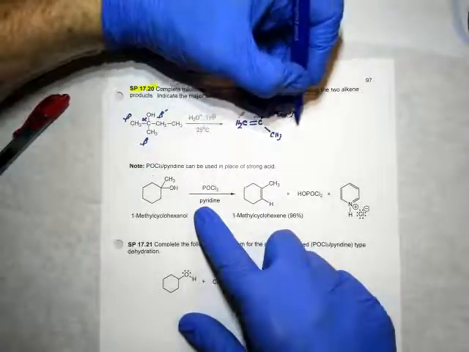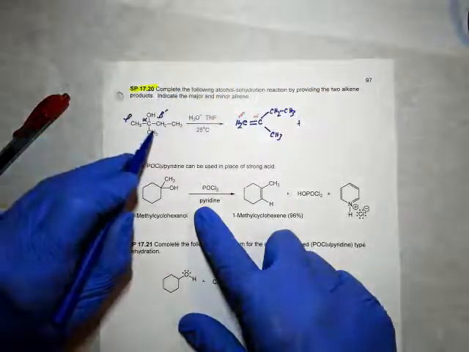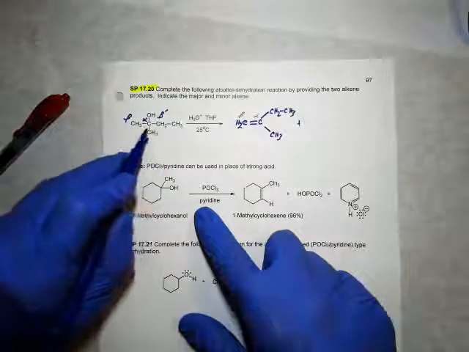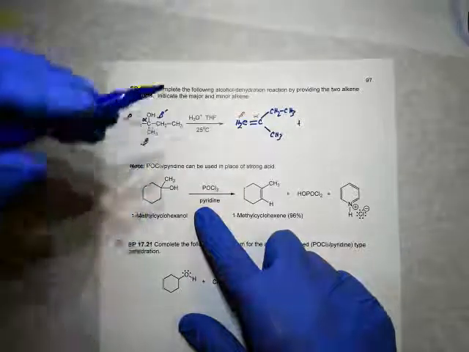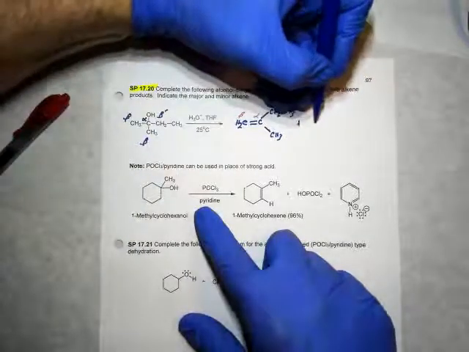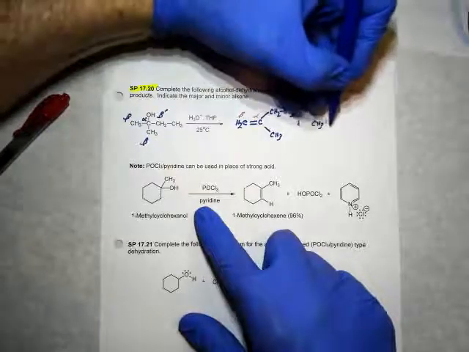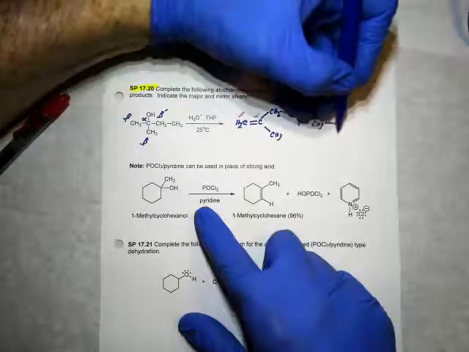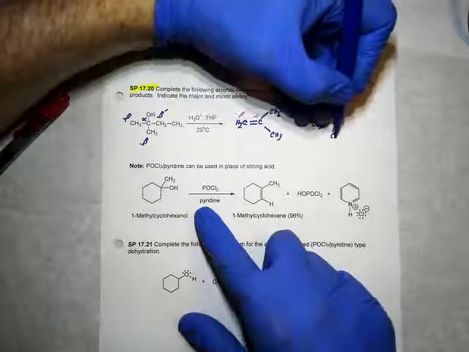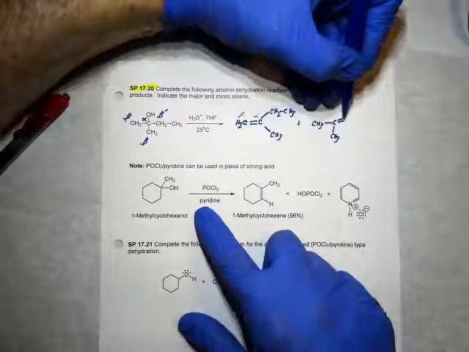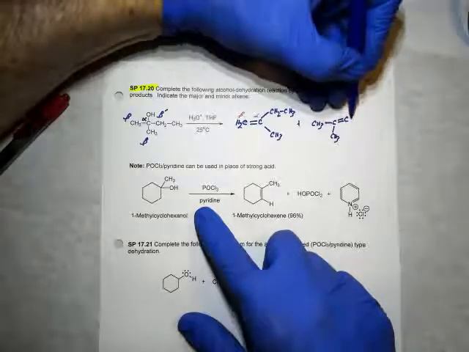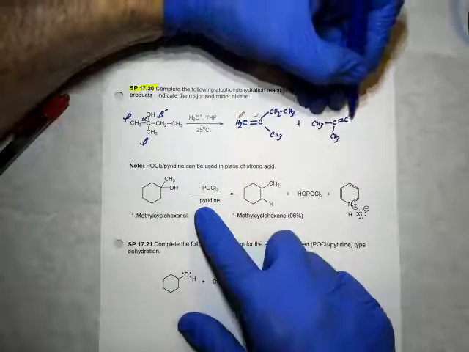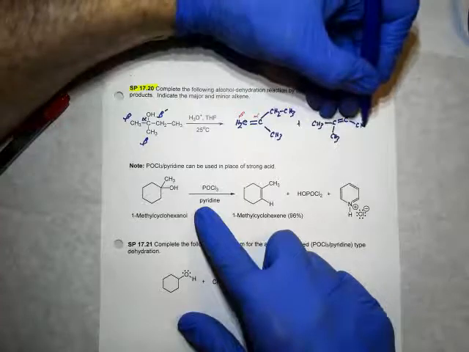Now let's jump over here and do the same thing on the other side. Only now we're going to have a double bond between alpha and beta prime. So here's a methyl. There's that carbon it's attached to. There's the other methyl group. And now we have a double bond carbon, and we have a methyl group there.